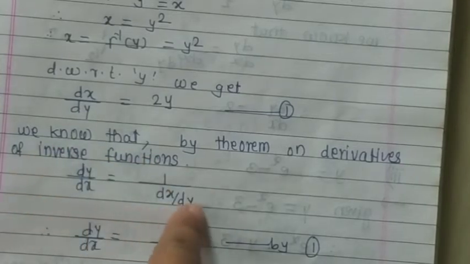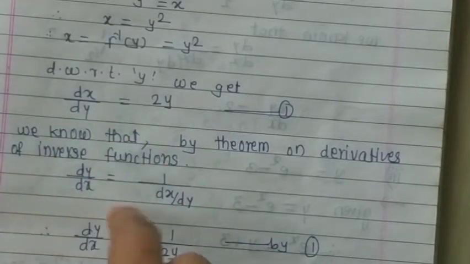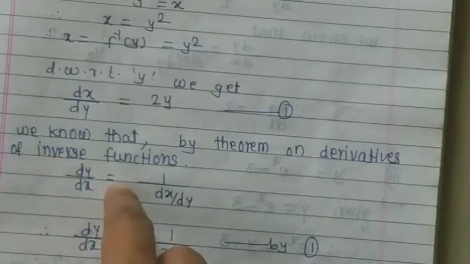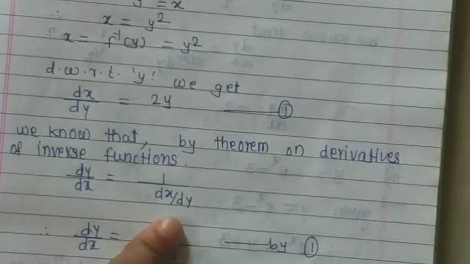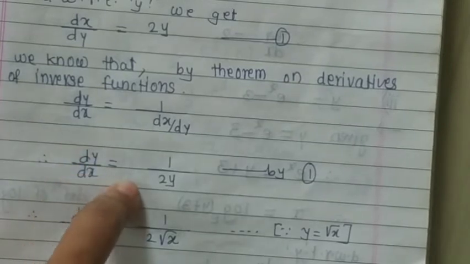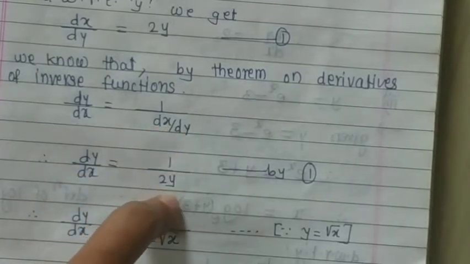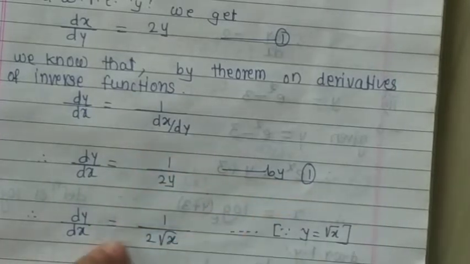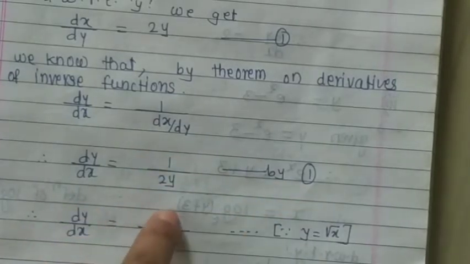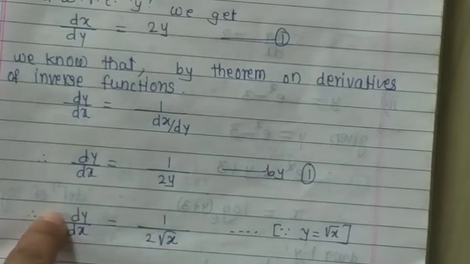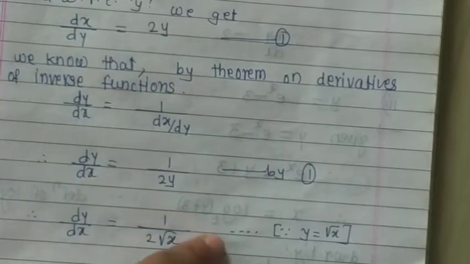We can use this statement as dx by dy equal to 1 upon dy by dx, and also dy by dx equal to 1 upon dx by dy. Therefore, dy by dx equal to, by equation 1, replace dx by dy as 2y, 1 upon 2y. Therefore, dy by dx equal to 1 upon 2 into root x, replacing here y equal to root x. Hence, the final answer is dy by dx equal to 1 upon 2 root x.